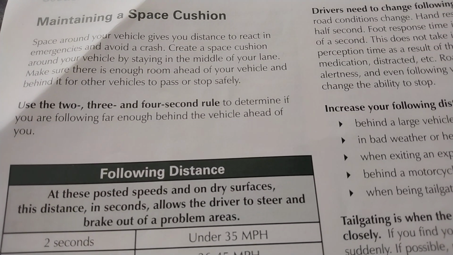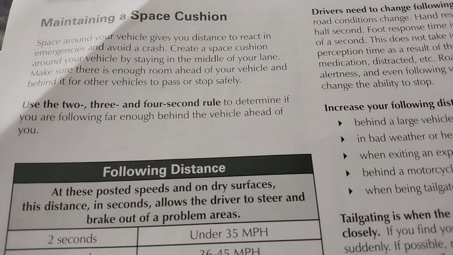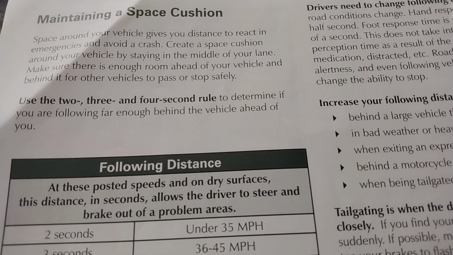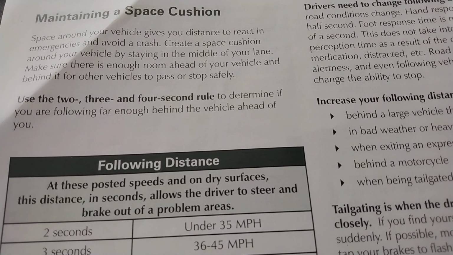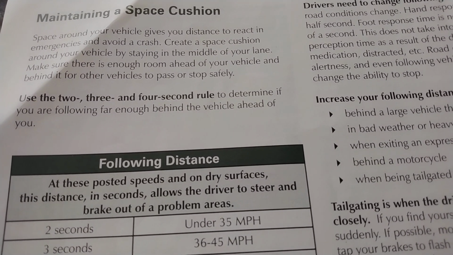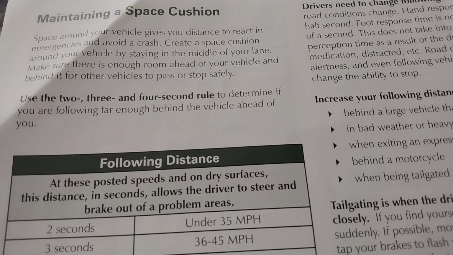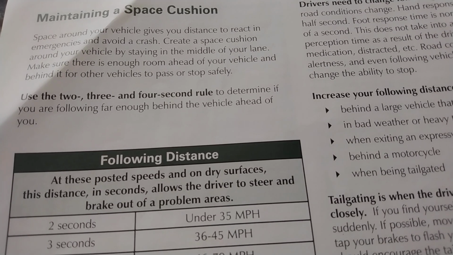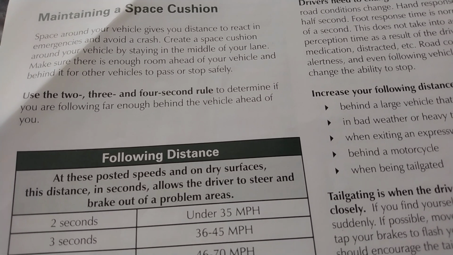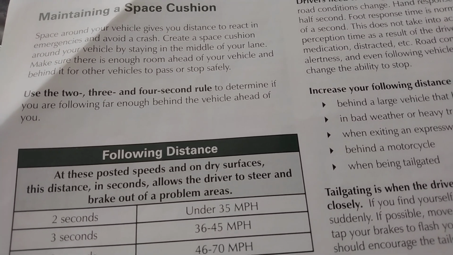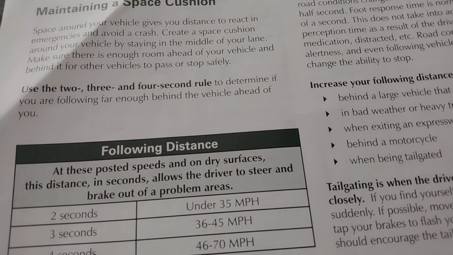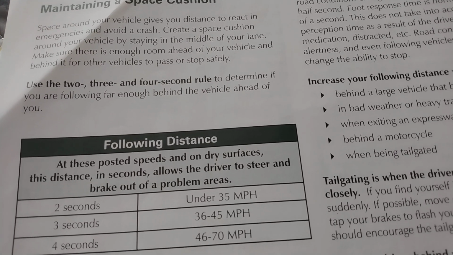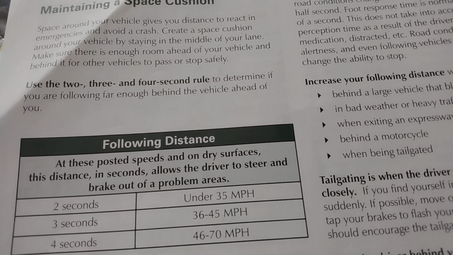Maintaining a space cushion. Space around your vehicle gives you distance to react in emergencies and avoid a crash. Create a space cushion around your vehicle by staying in the middle of your lane. Make sure there is enough room ahead of your vehicle and behind it for other vehicles to pass or stop safely. Use the 2, 3, and 4 second rule to determine if you are far enough behind the vehicle ahead of you.